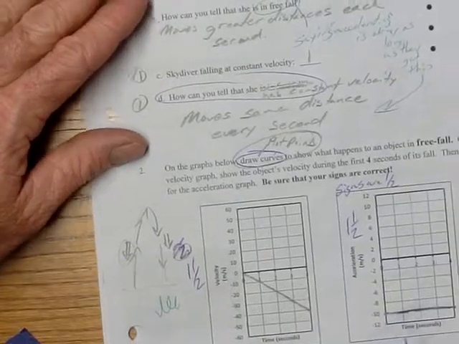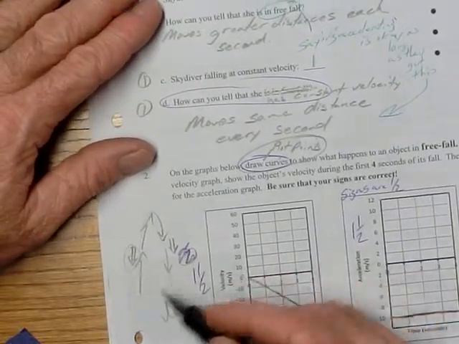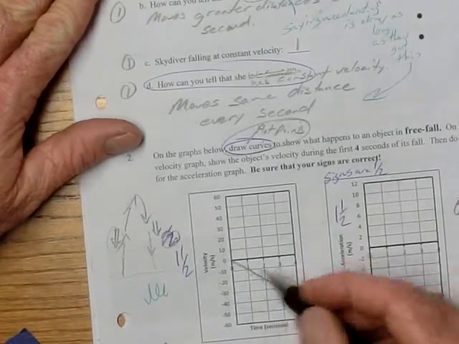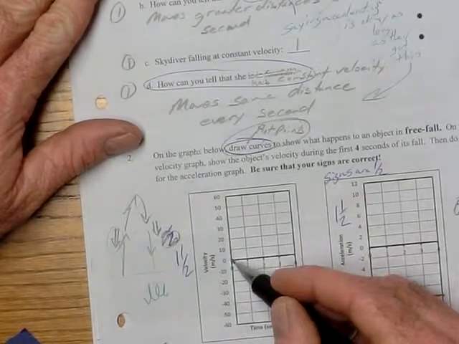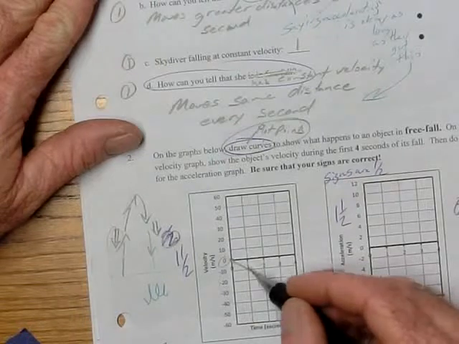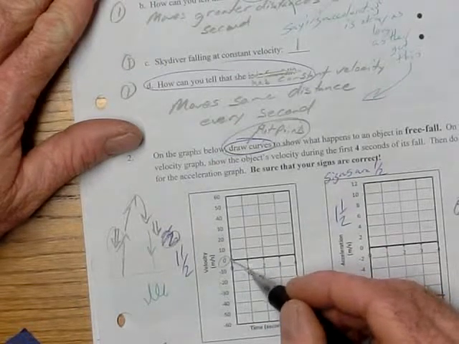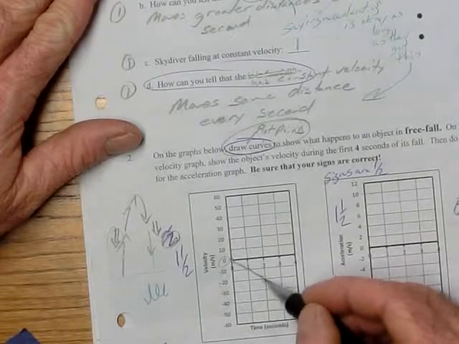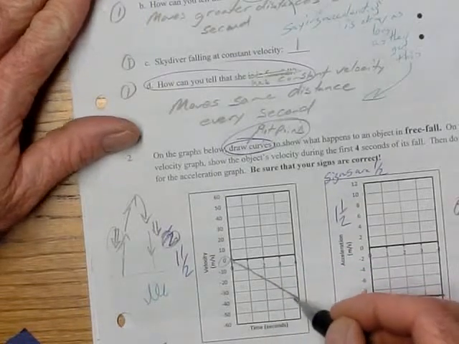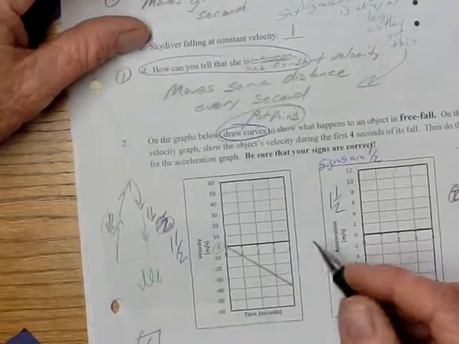So the upshot of this is, every second that you spend in the air, you're going to lose 10 meters per second. So I started off with something being dropped, having no velocity. After a second, it's going to have 10 less than that meters per second, so it's negative 10. After another second, negative 20. After another second, negative 30. And then after a fourth second, negative 40.